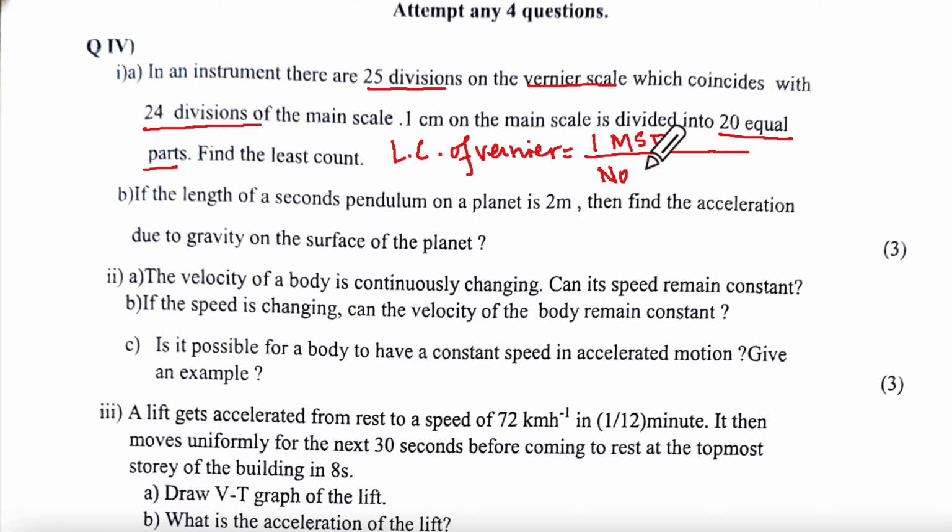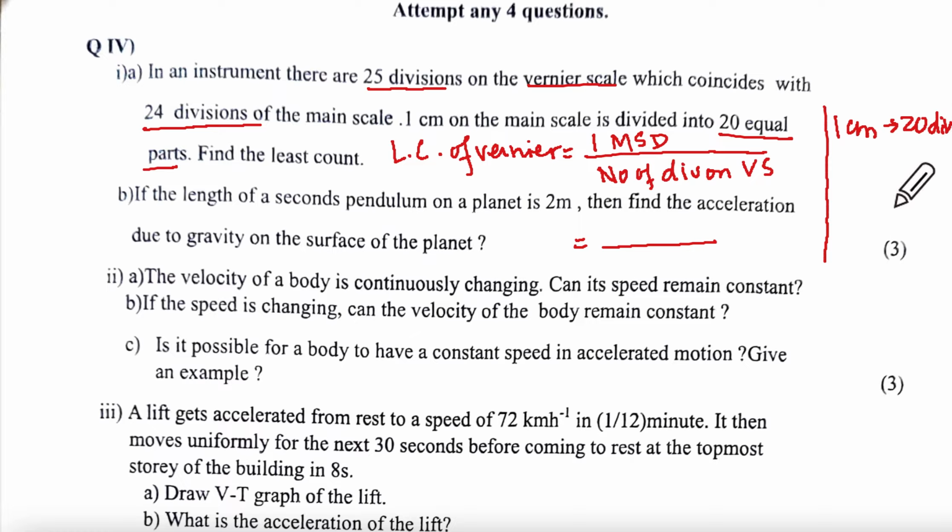So number of divisions on vernier scale, correct or no? So what is the main scale division? Main scale division has got 1 centimeter into 20 parts. So you will say 1 centimeter has got how many? 20 divisions. Correct or no?